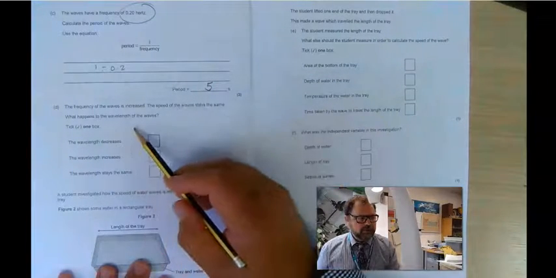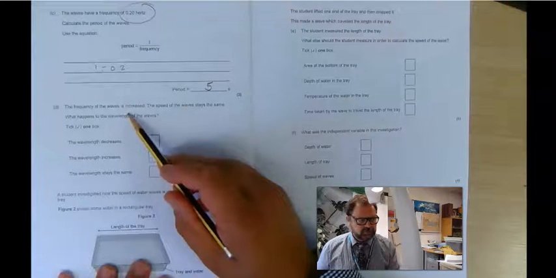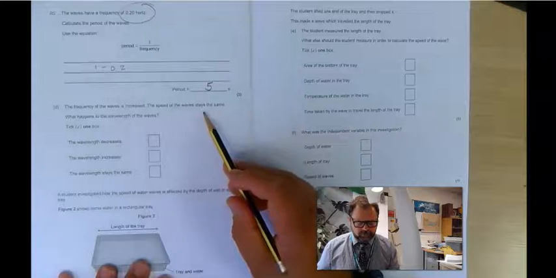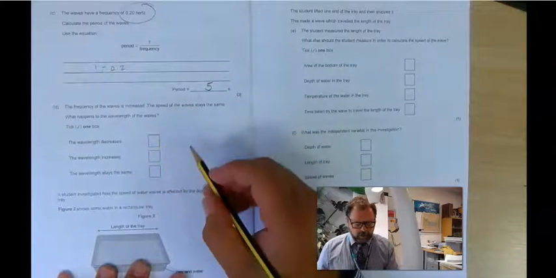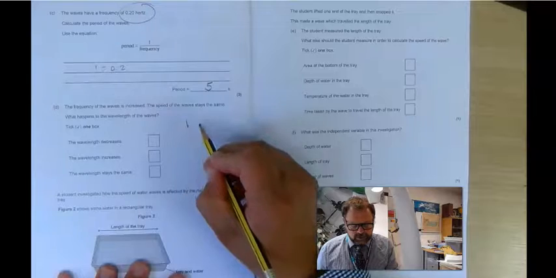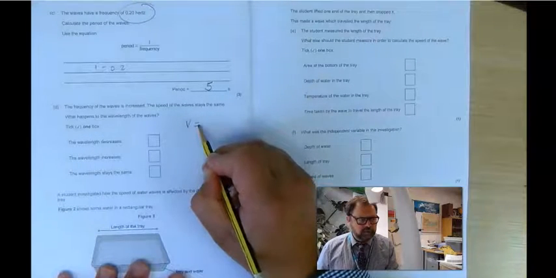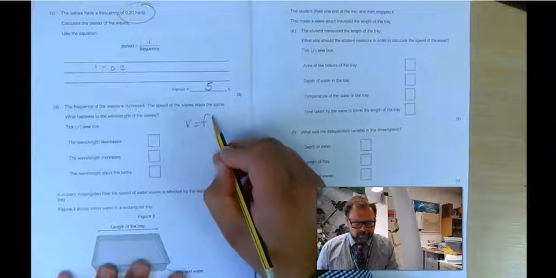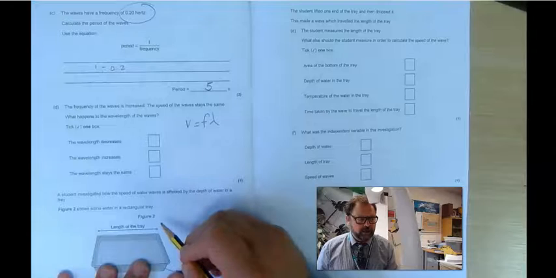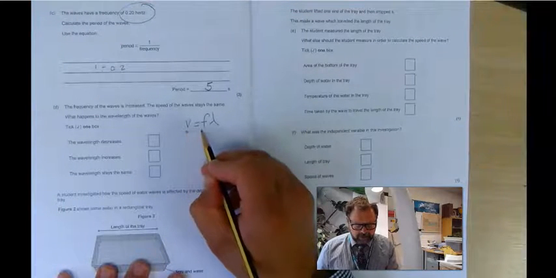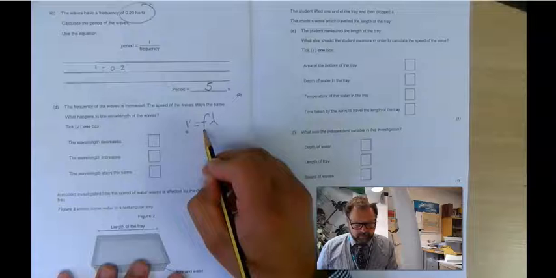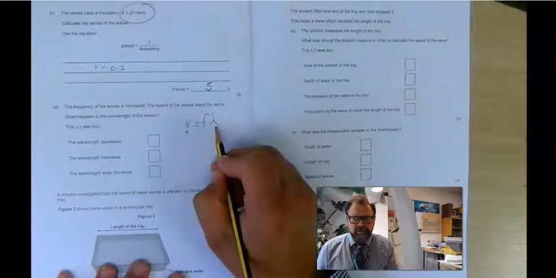Part D, the frequency of the waves is increased. The speed of the wave stays the same. What happens to the wavelength? We might recall that there's an equation that links these three things. The speed of a wave is the frequency times the wavelength. So if V stays the same and F gets bigger, the wavelength has to get smaller.